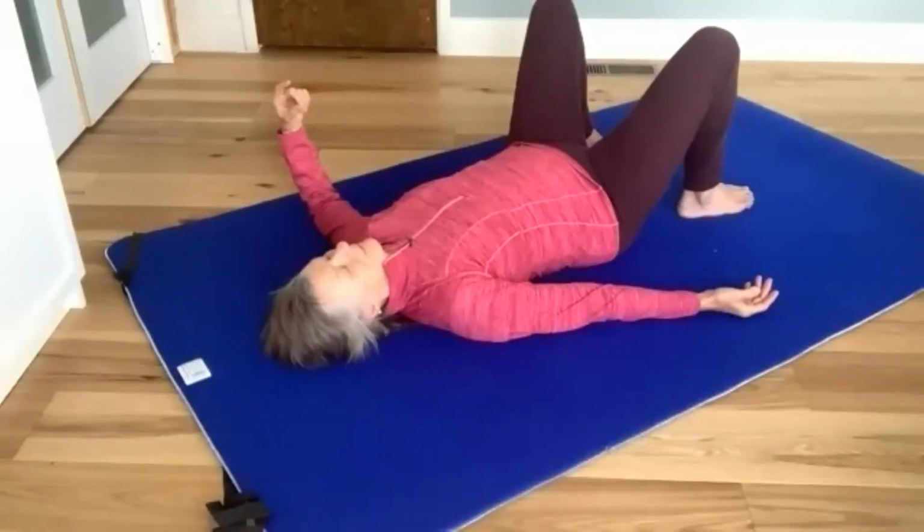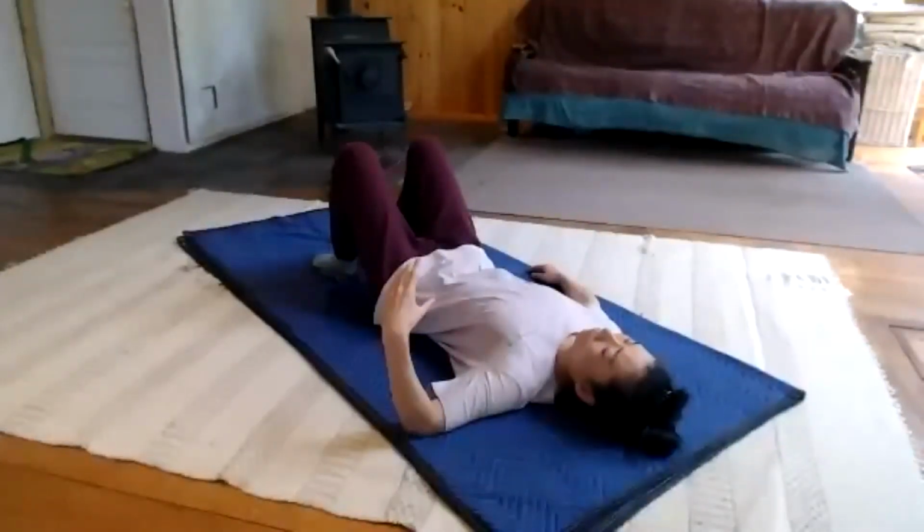That's right. Feel where you can reduce the effort in your legs, in your face, and now your middle finger. That's right. And your fourth finger. And your pinky. That's right.